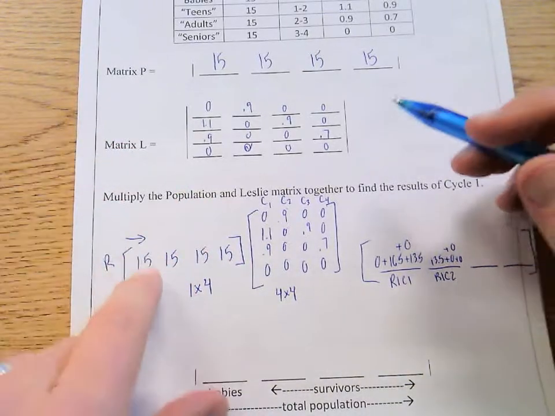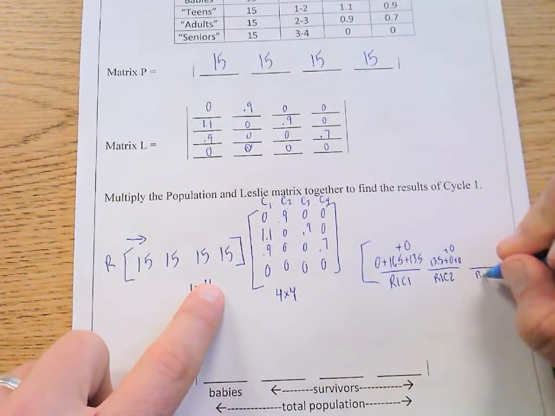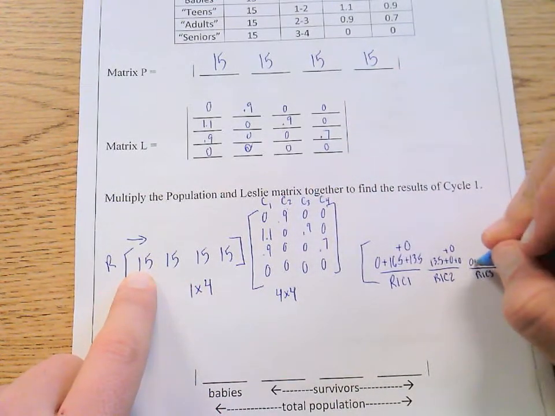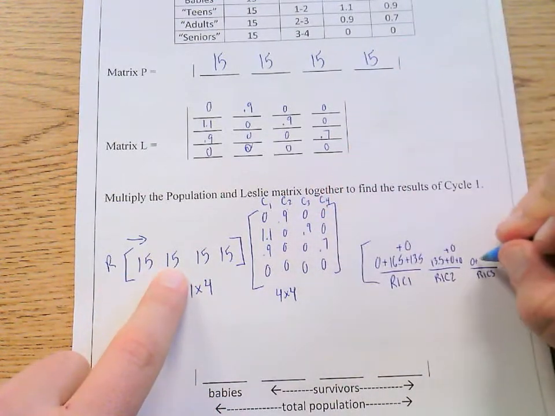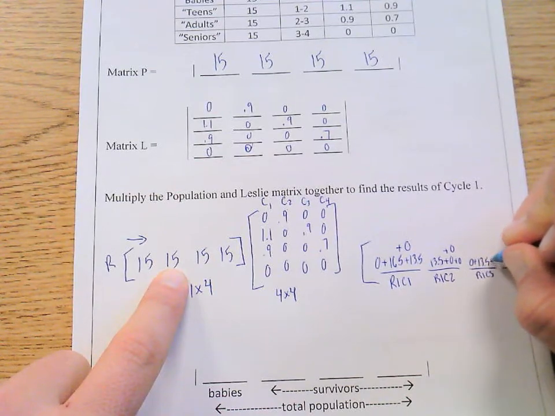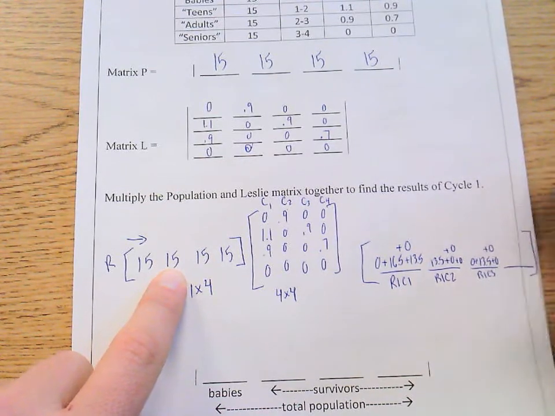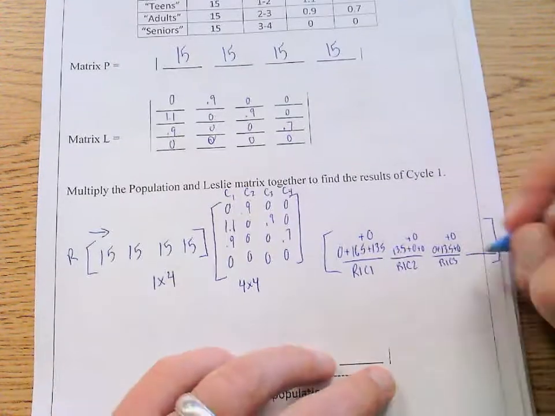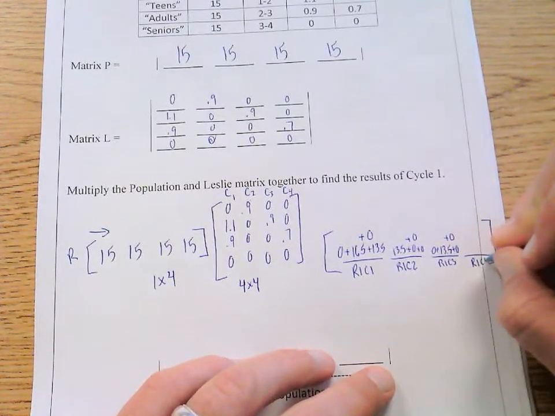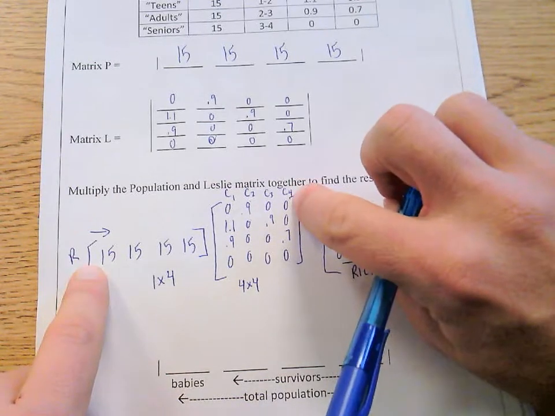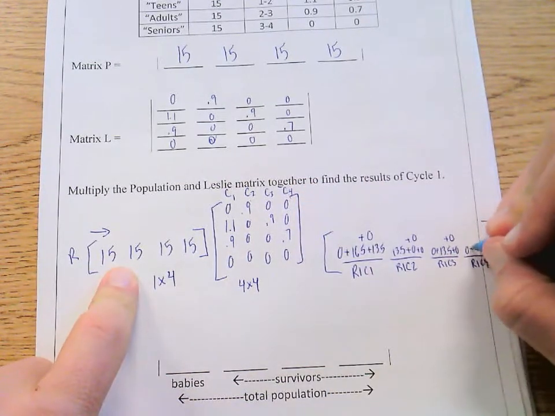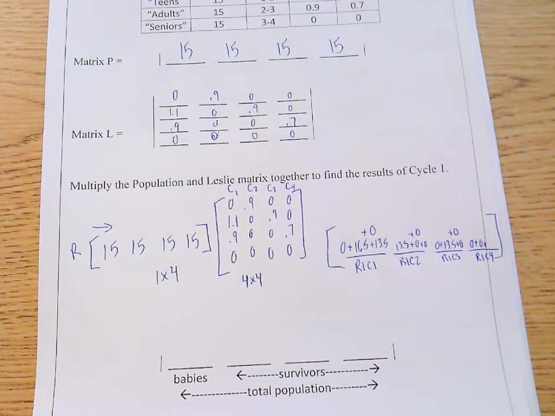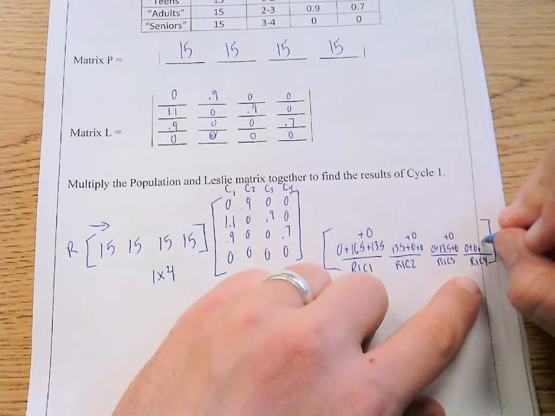All right, so this one right here, row 1, column 3. 15 times 0, 0 plus 15 times 0.9, 13.5 plus 0 plus 0. Again, I'm putting the 0 because I ran out of space on my blank. Lastly, row 1, column 4: 0, 0, 0 plus 0 plus 15 times 0.7 gives me 10.5 plus 0.